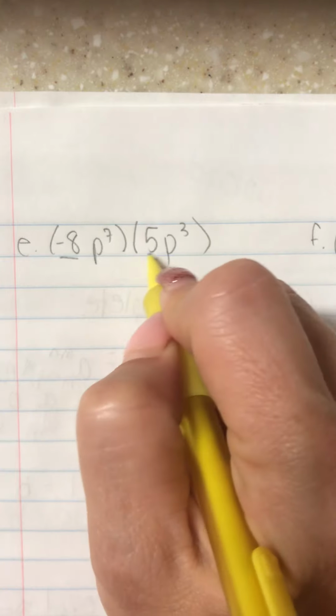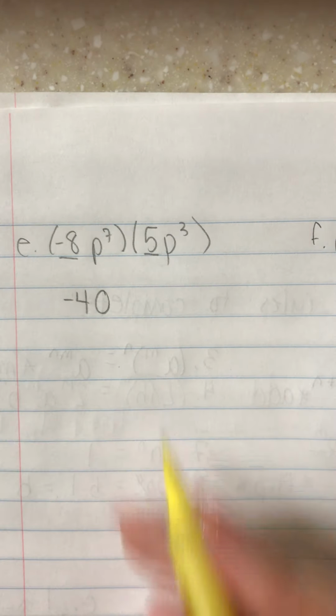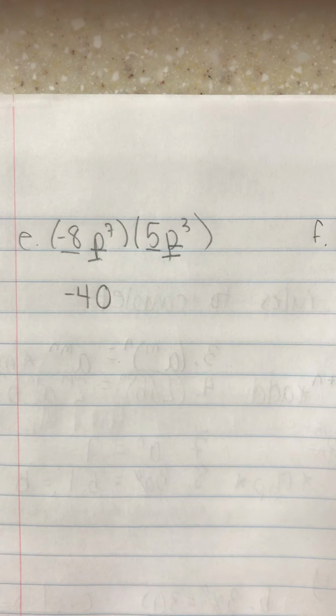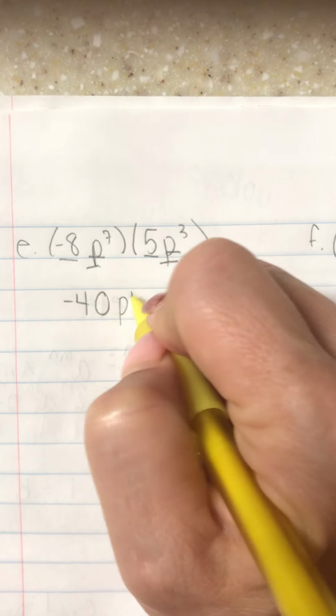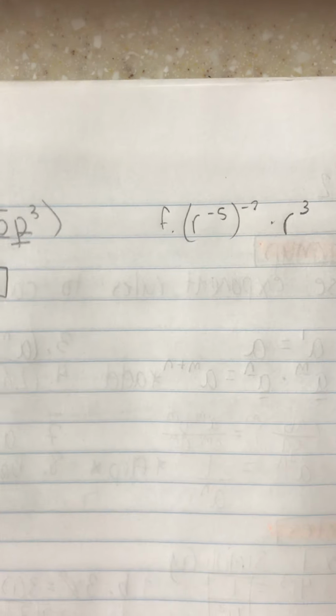First things first, multiply negative 8 and 5. You should get negative 40. Next thing, you have your p's. What do you do with them? You add. What's 7 plus 3? Final answer, negative 40, p to the 10th. Go ahead and try F.